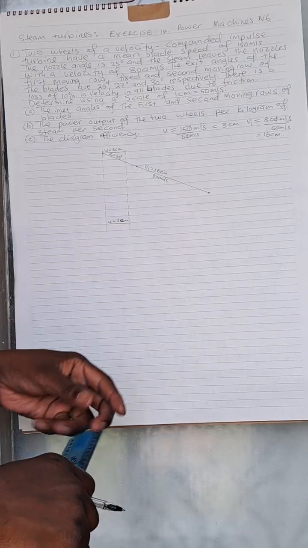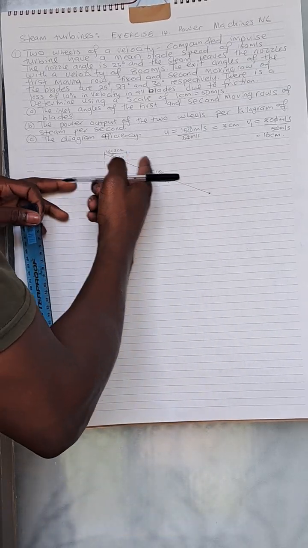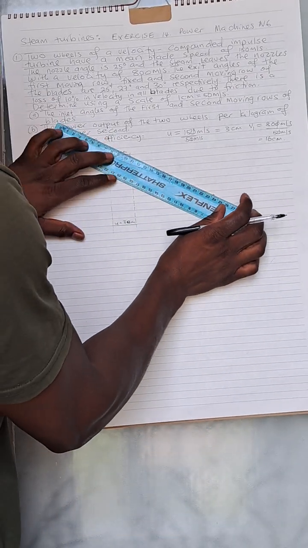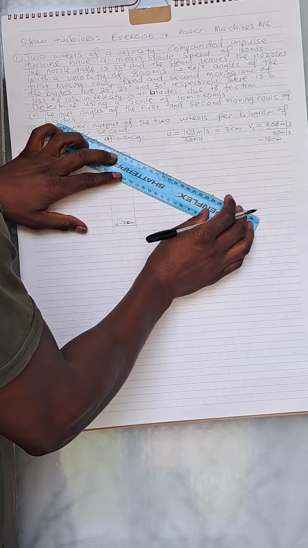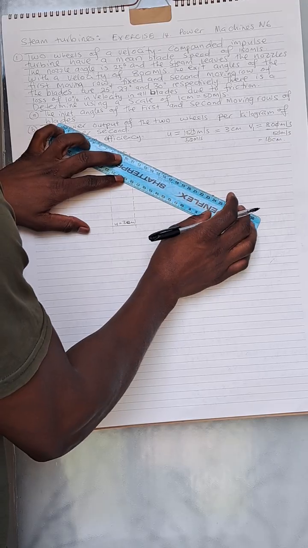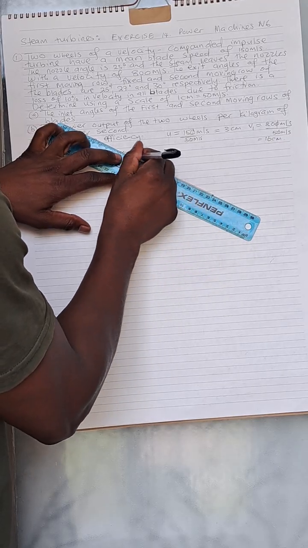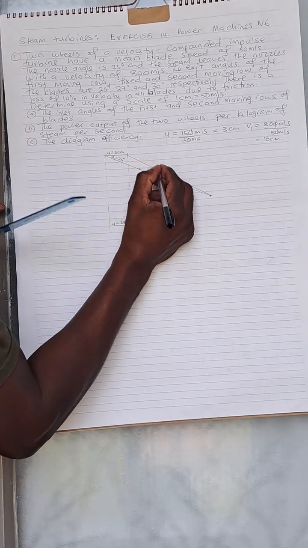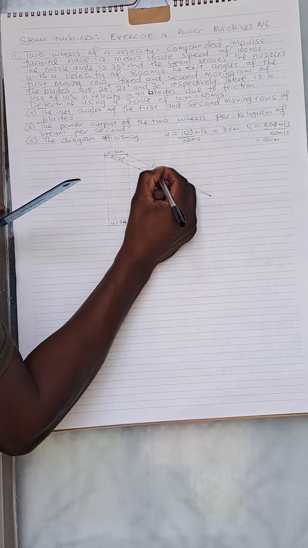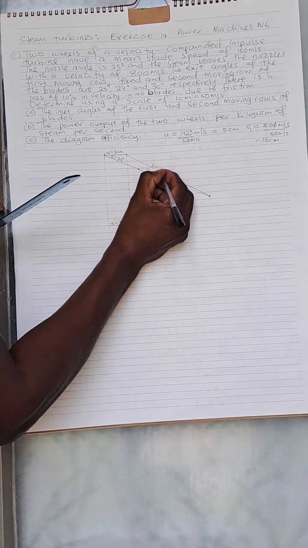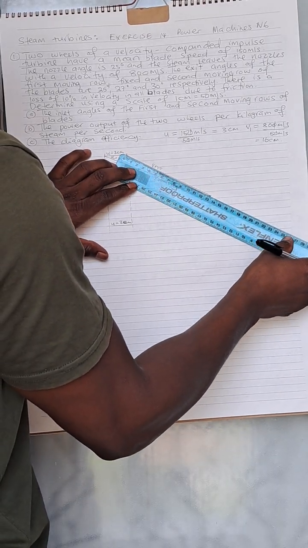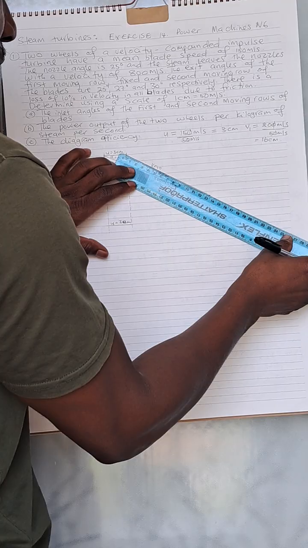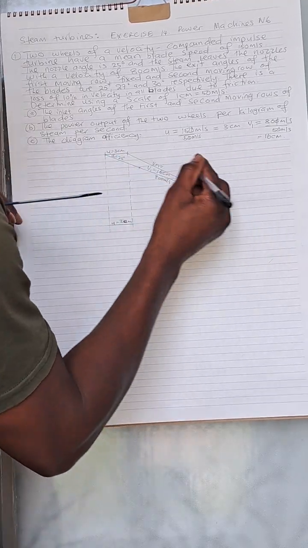Where your V1 line is ending, you don't need to look for this other line. What you just do, because we already know where one of our inlet lines is ending, you can also draw a line that joins to this part. This line becomes our VR1, or our relative inlet velocity. So we can measure it to see how many centimeters it measures. I'm getting 13.4 centimeters.